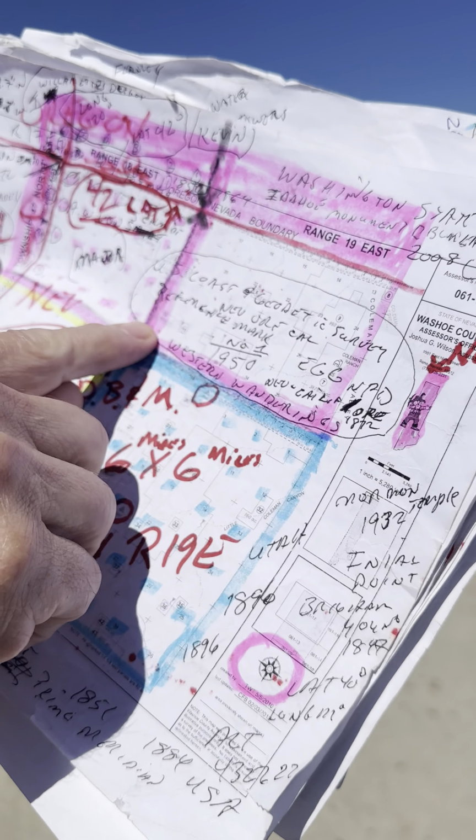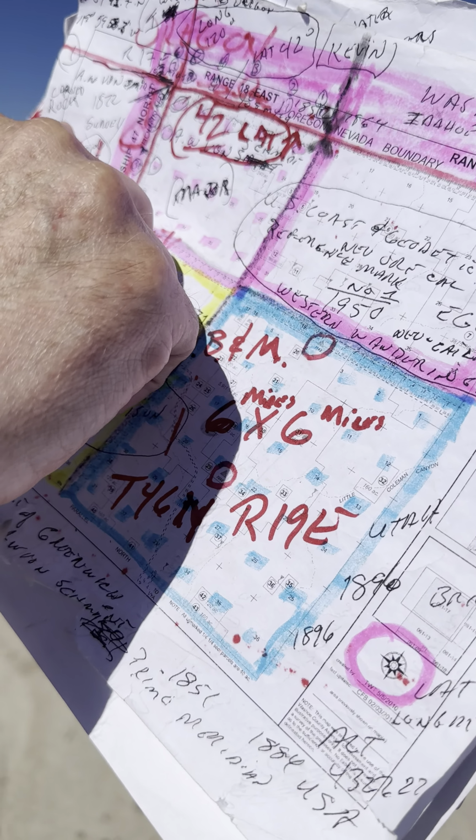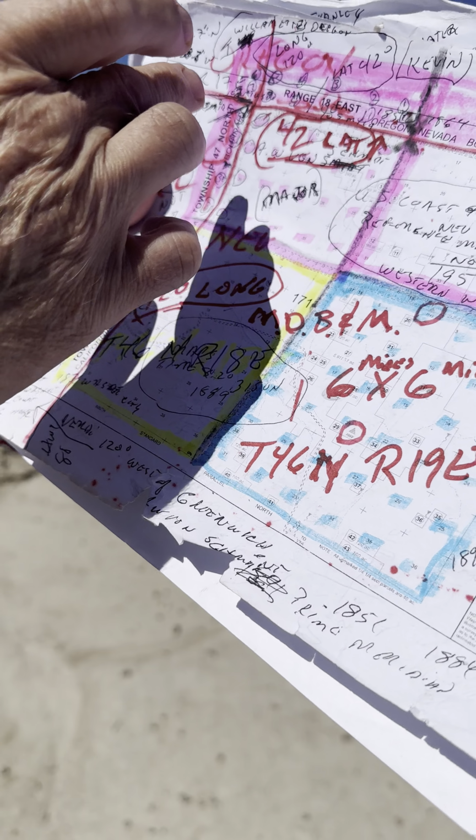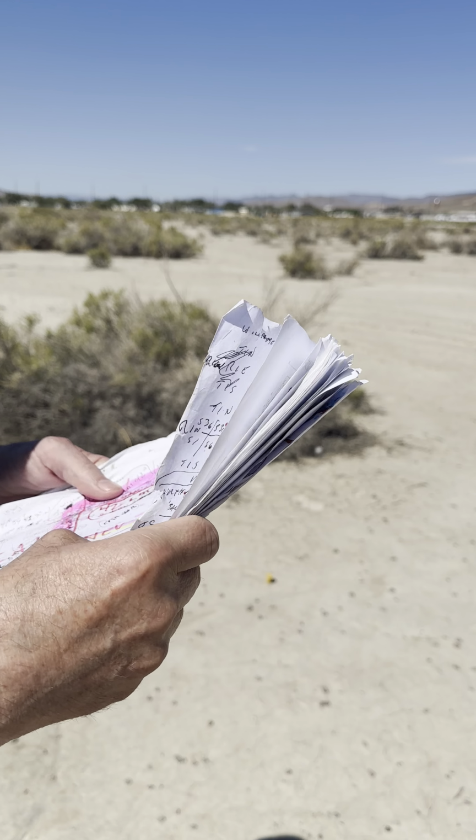This goes into the Oregon border. This goes into the California border. Line 120, it's not degrees. That's not how this works.